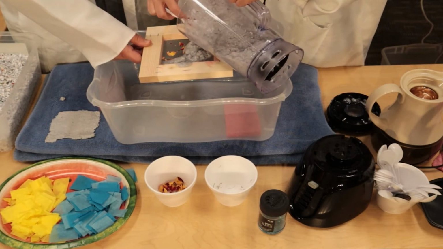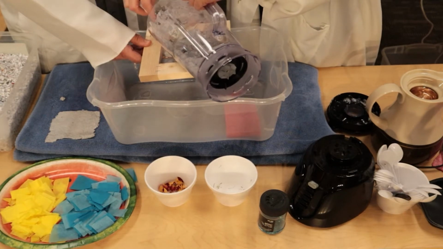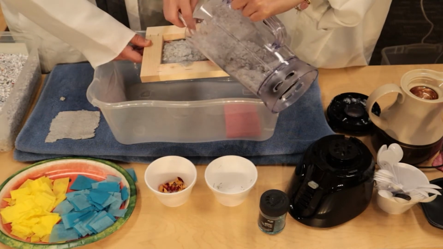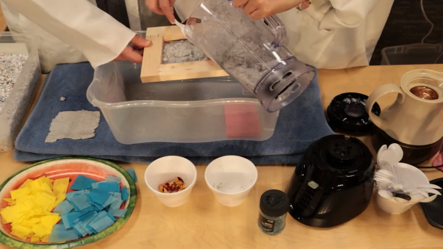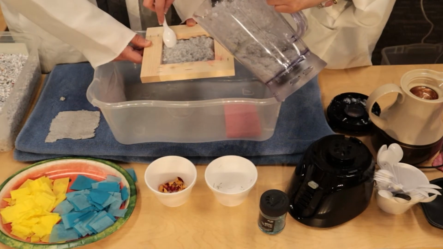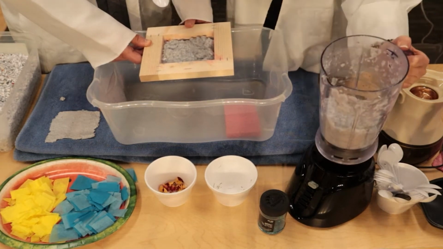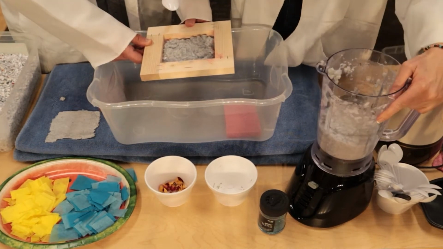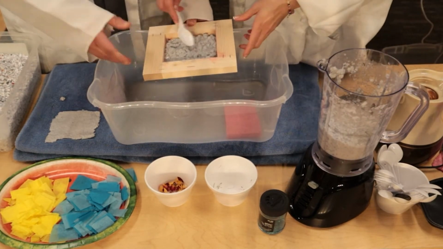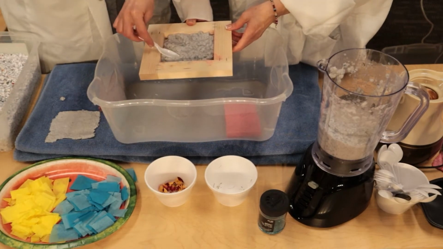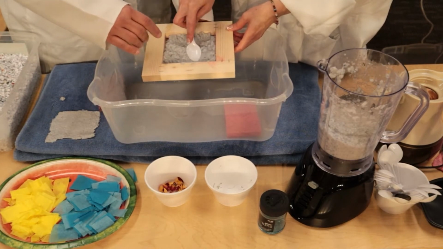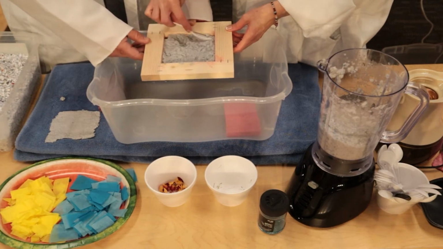Some elements of nature. So if you went on a nature walk and you collected some beautiful flowers and you dried them, the paper could be sort of like a documentary of your walk. Oh, that's great. So then we blended it, we poured the pulp into the frame, and now you're spreading it out with a spoon.